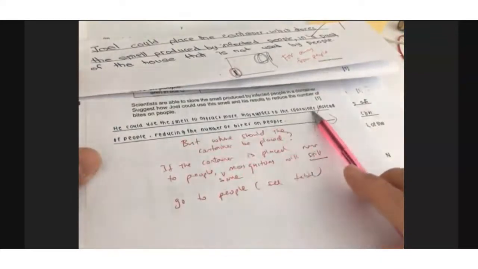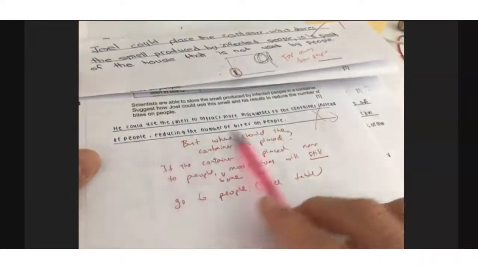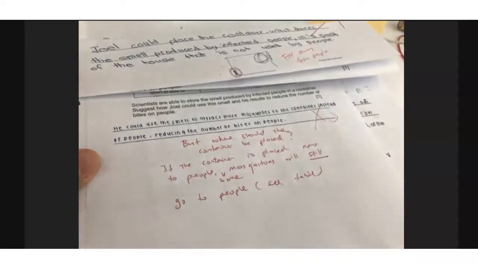Similarly, this child mentioned use the smell to attract more mosquitoes to the container instead of people, reducing the number of bites. The idea is correct, but where should it be placed? Where must it be placed, right? So the how part wasn't clear, where should it be placed.